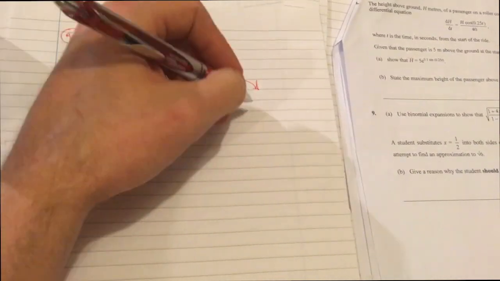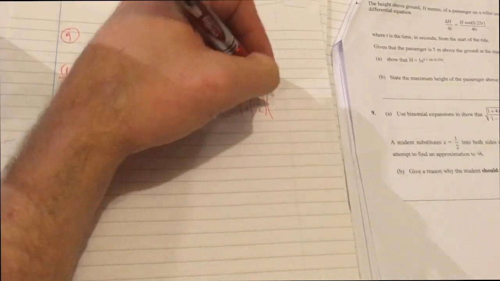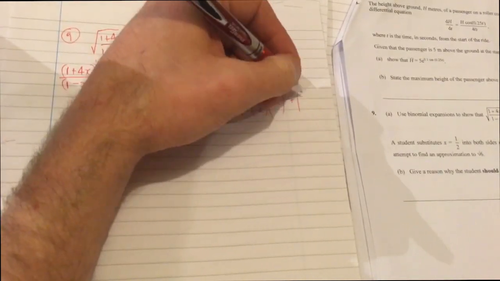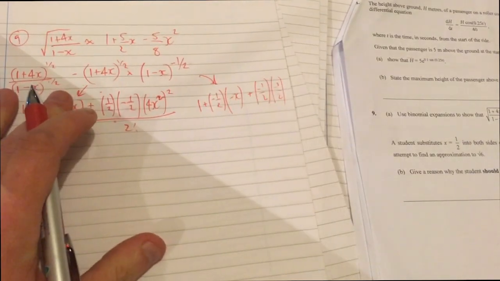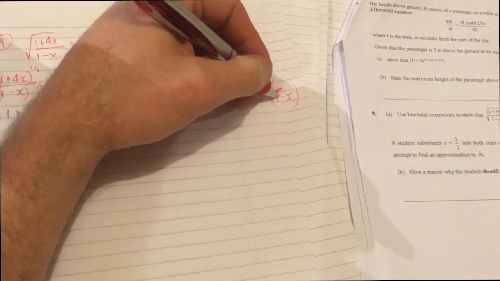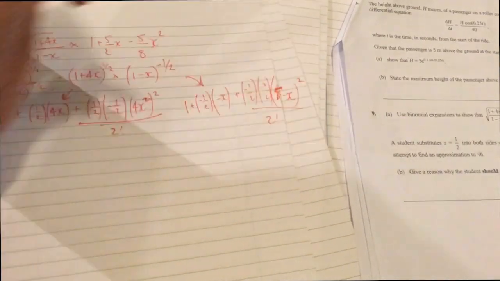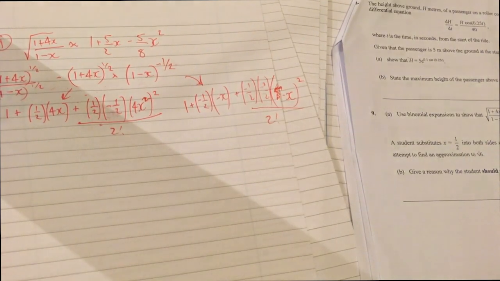Second one is going to become 1 plus minus a half times minus x plus minus a half times minus 3 over 2 times minus x all squared over 2 factorial. So I've expanded both. We'll just simplify both of these.